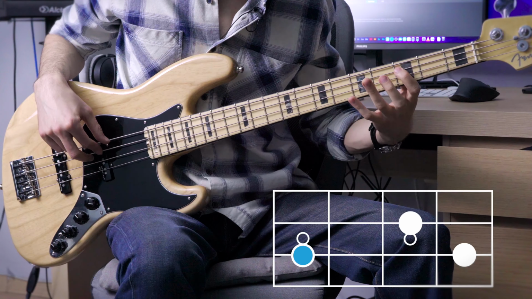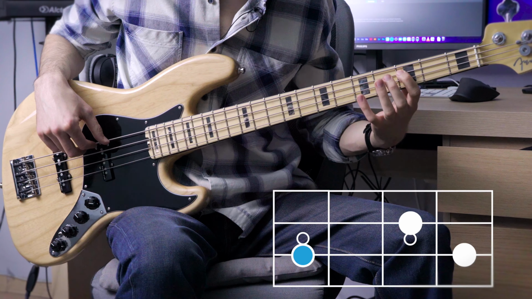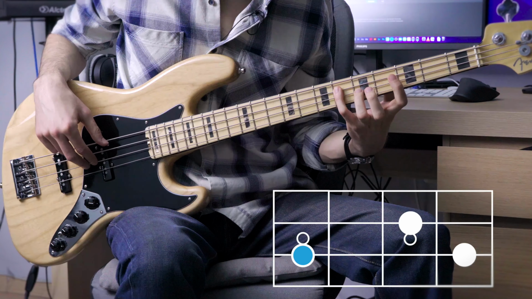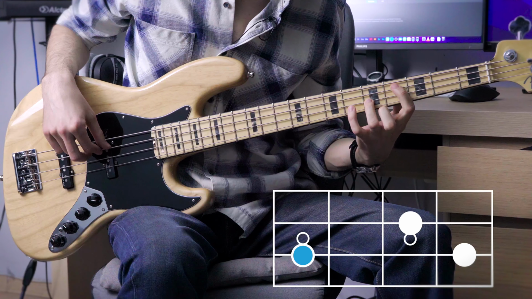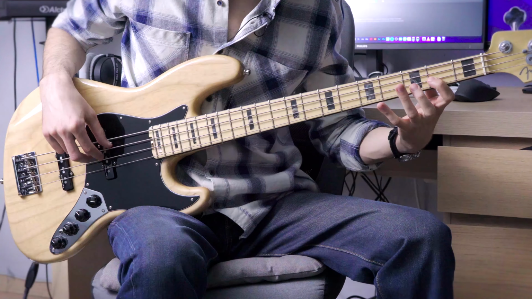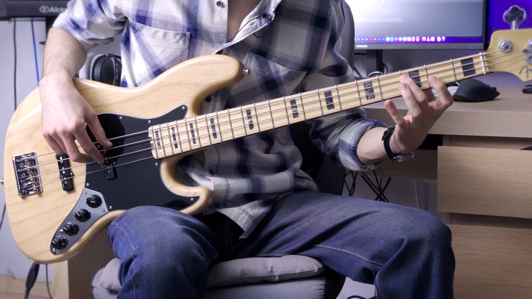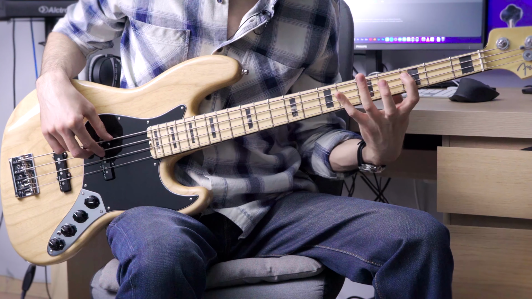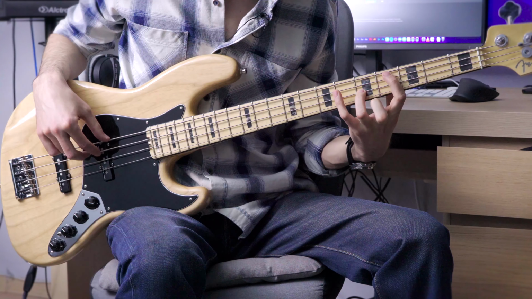For minor triad, we play again the same root note. We go up a minor third this time, then we play a major third. Alright, we change the order of our thirds. For major triad, we go major third, then minor third. For minor triad, just the opposite.